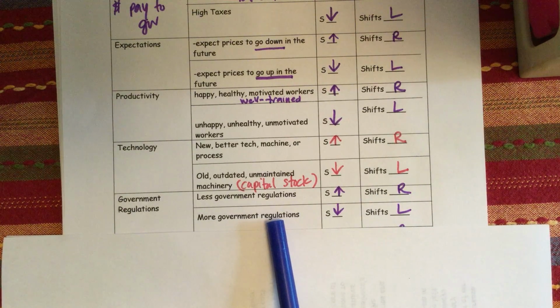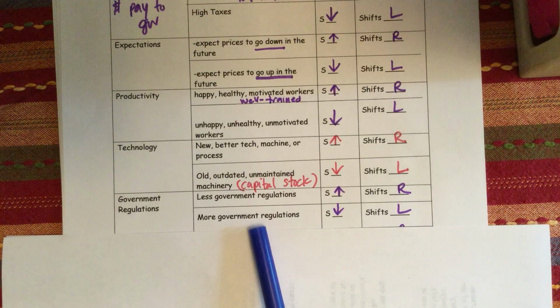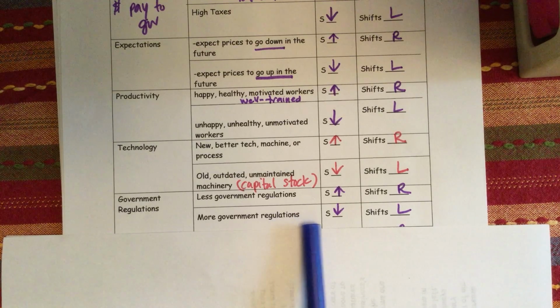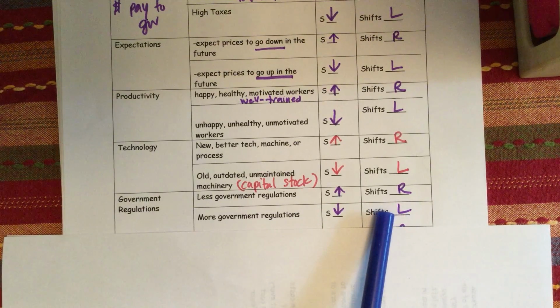For example, on the political end, more government regulations could be implemented by a Democratic candidate that is environmentally conscious. He or she may implement regulations that will force businesses to produce in a more efficient way, or within the means to protect our environment, and so that might be more costly to producers, and they'll supply less and it'll shift to the left.